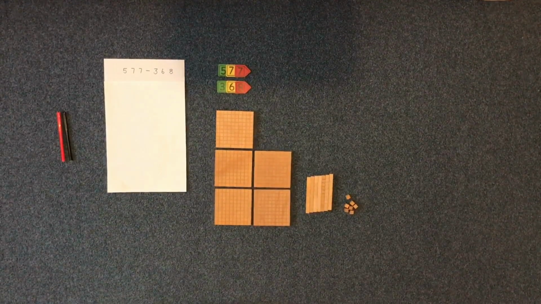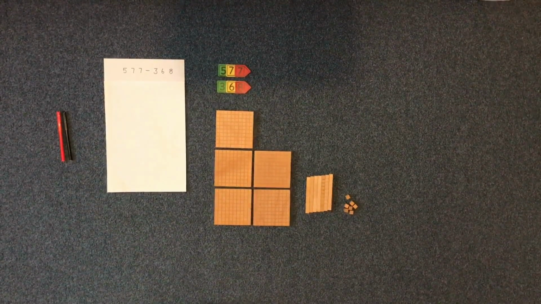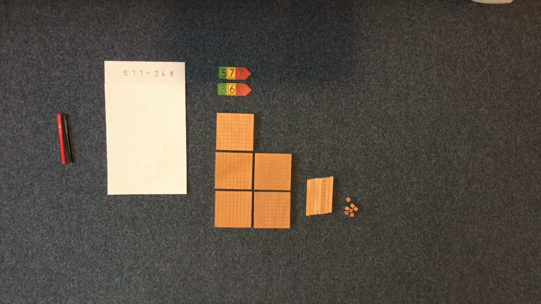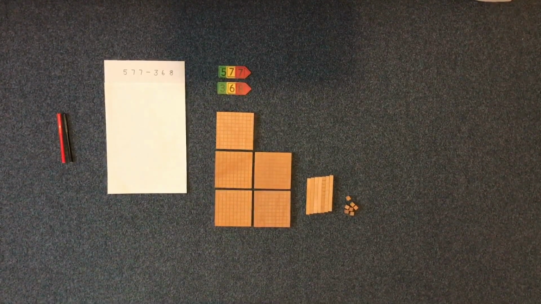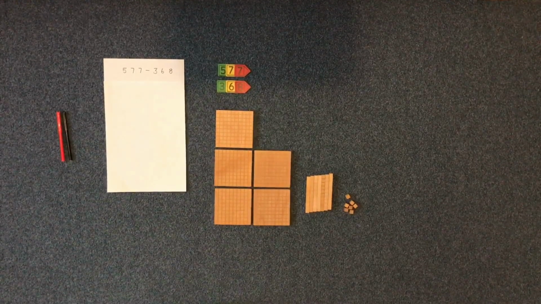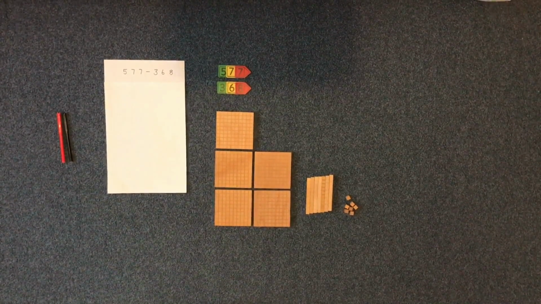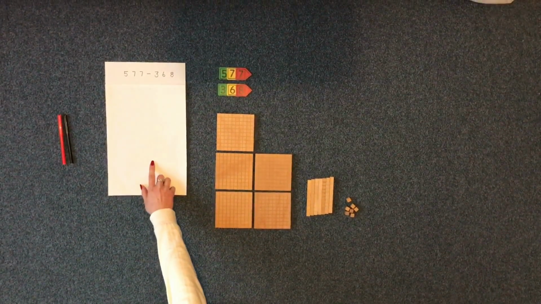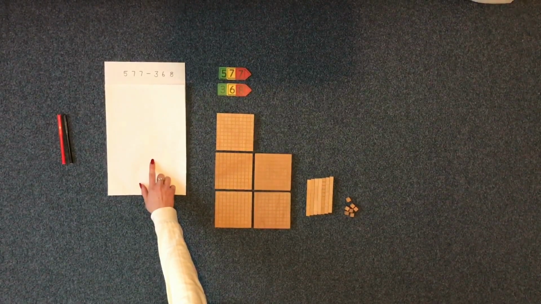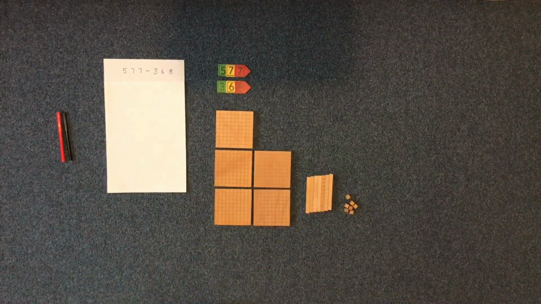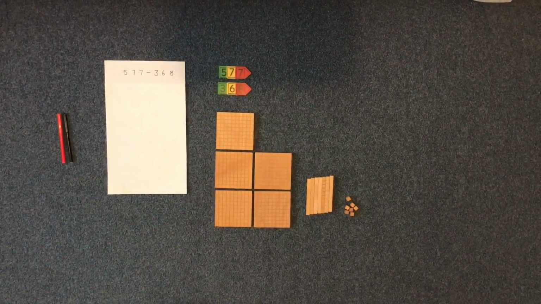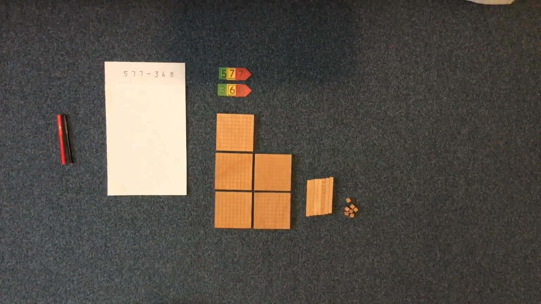This video intends to demonstrate the enactive modelling of resources to support children in their understanding of the expanded decomposition strategy for subtraction calculations. First of all, you can see that I have an example calculation written here symbolically on paper: 577 subtract 368. It is also shown symbolically with the place value arrow cards.